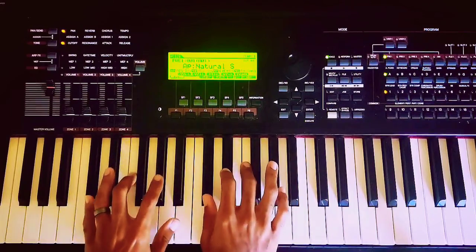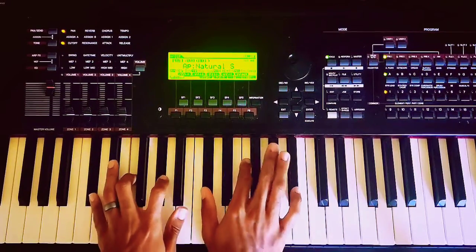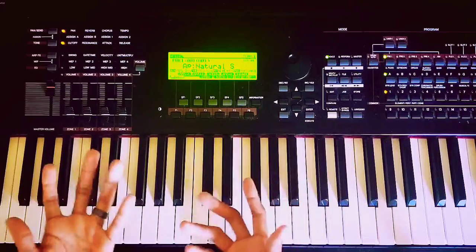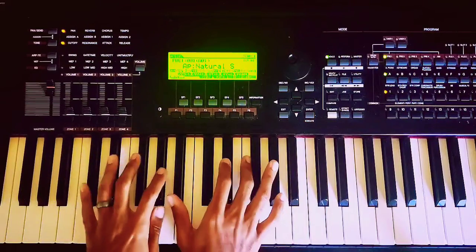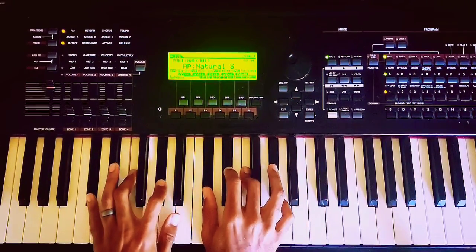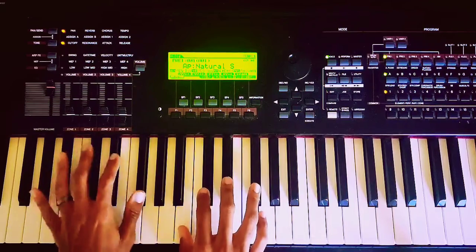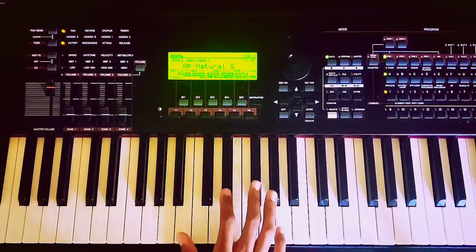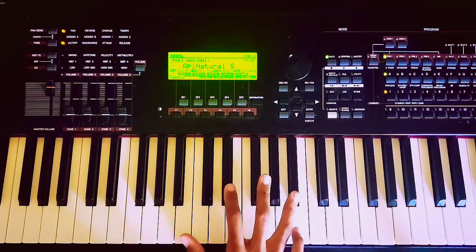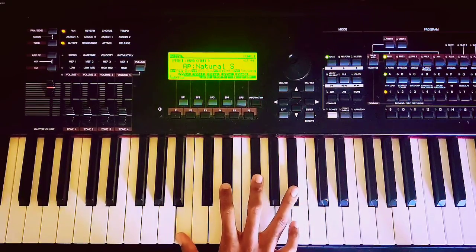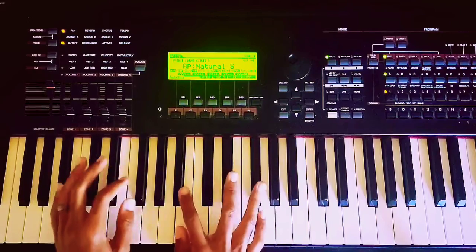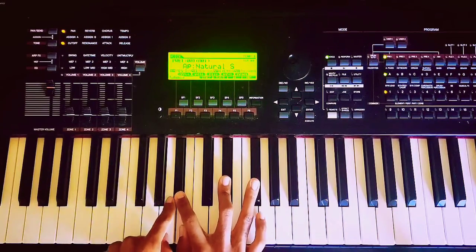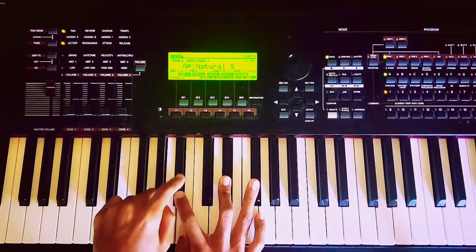We are going to start on that 1. For this, I'm just playing a regular D flat major chord. But when we get to the 5, just to make it simple, I'm playing a B major chord or a B major 7. And I'm bringing that 7 down here to make it like this. This is the inversion I'm playing.